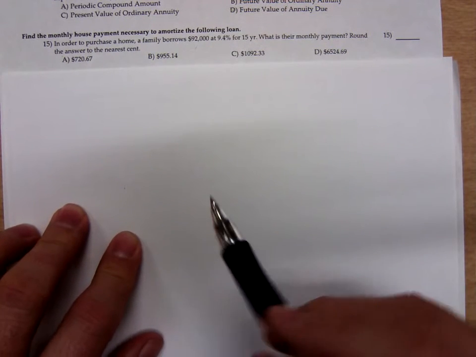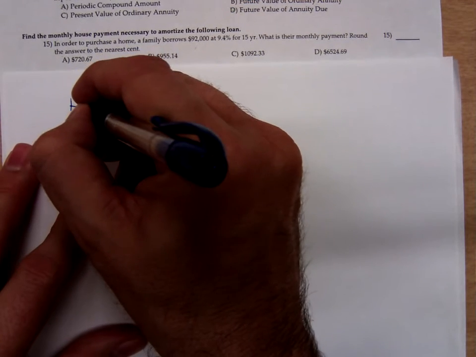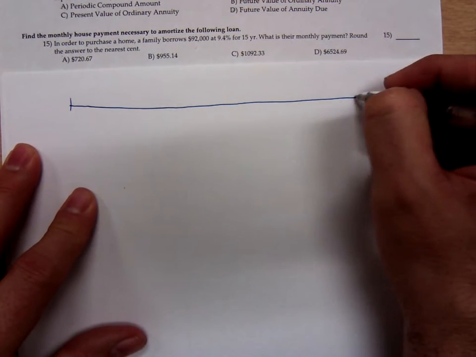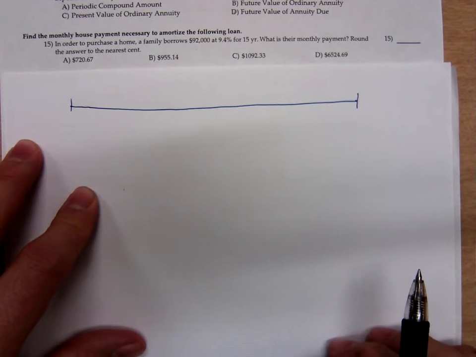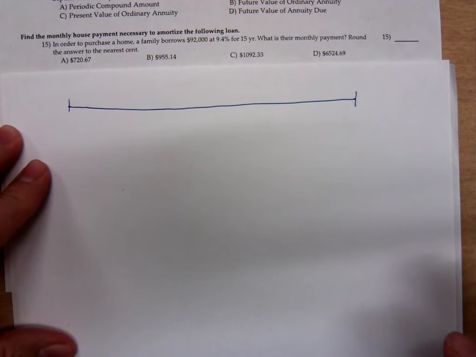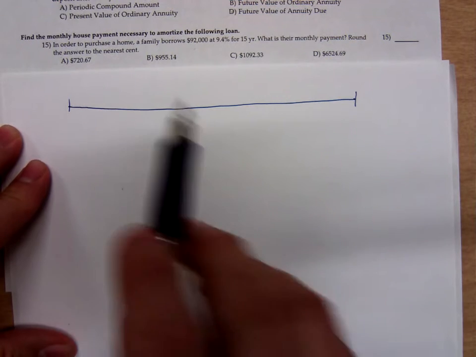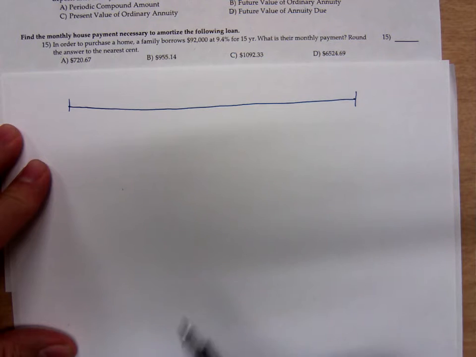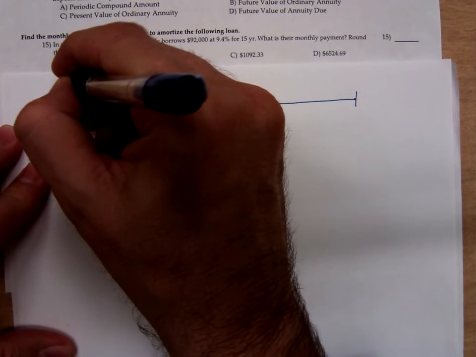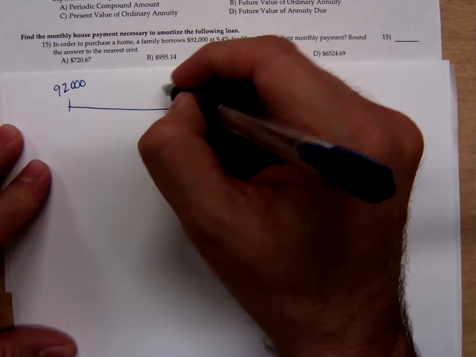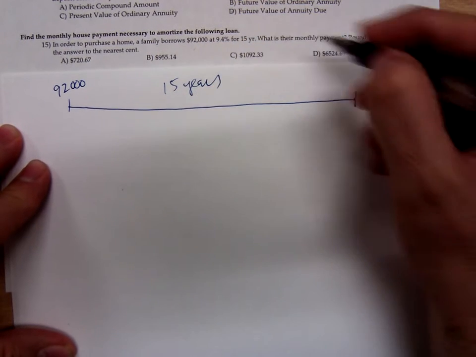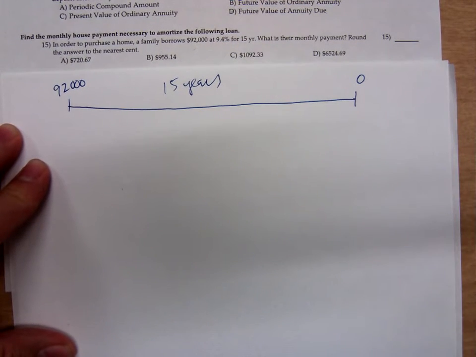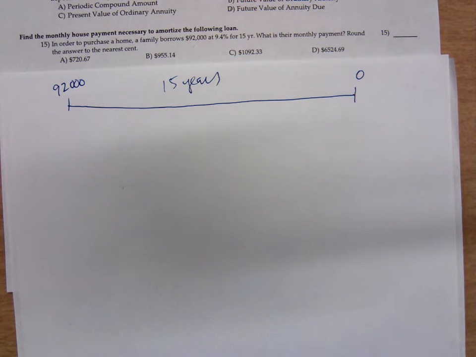So if we think of a timeline, this family's borrowing $92,000. That would go where on the timeline? Is that a present value or a future value? Present value. That's the amount of the loan today. At the end of the 15 years, we hope the balance is zero. Hopefully they paid off the house, not refinanced it a dozen other times, and still owe $92,000 on it.